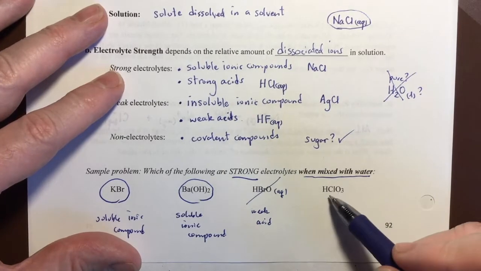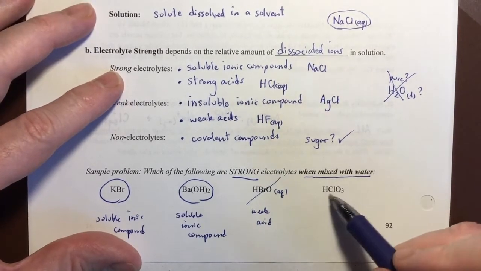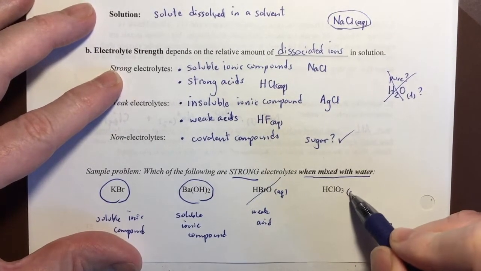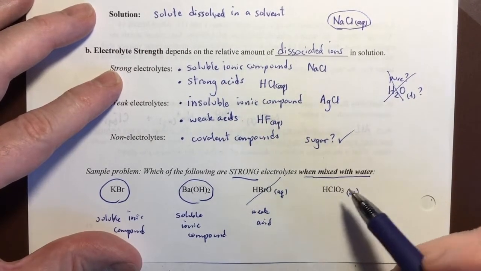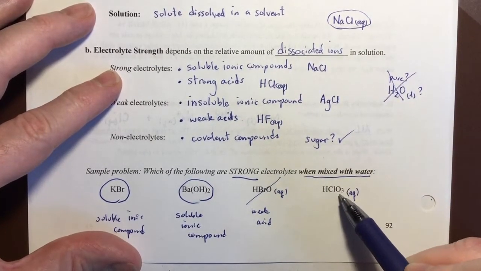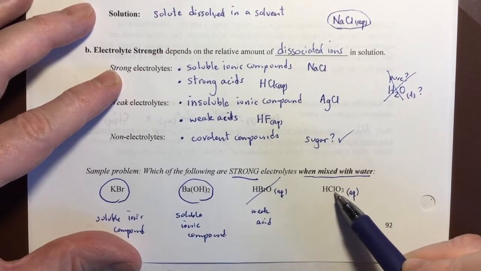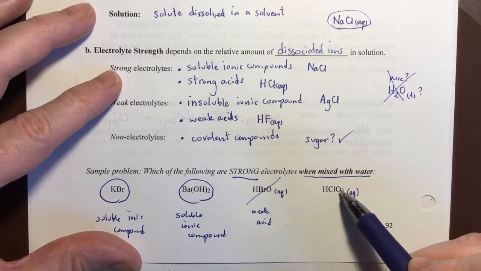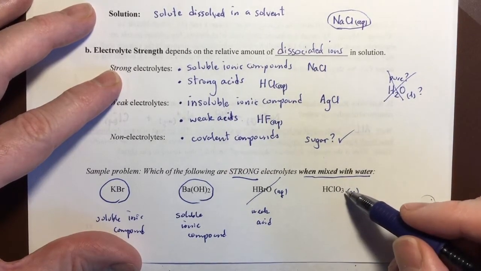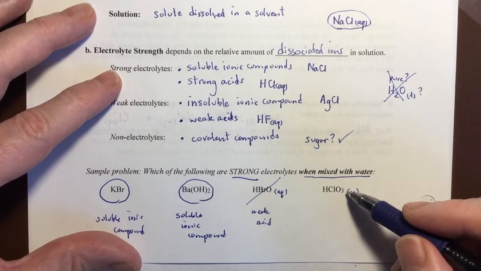Last one, HClO3. Looks like an acid, and when I mix it with water and make it aqueous, it definitely is an acid. This is based on the ClO3 minus anion. That's the chlorate anion. Chlorate anion would become chloric acid. Is chloric acid one of our 7 strong acids?